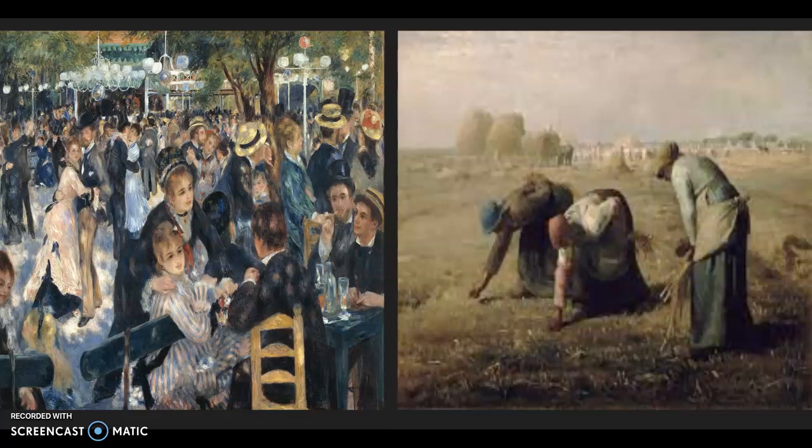The title of this painting is in French, so I'm going to break it down for you. The word bal means dance. As you can see, there are people dancing leisurely in the background. Moulin means windmill, and Galette means like a pastry or cake cafe. There's actually a restaurant now in Paris named the Bal du Moulin de la Galette, and this is based off of this painting.